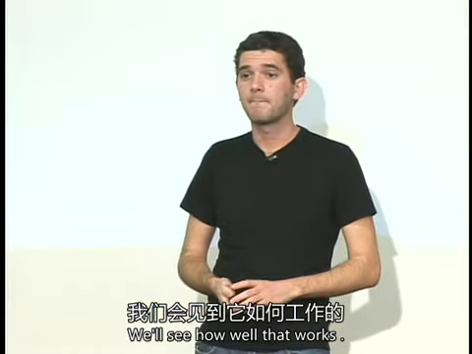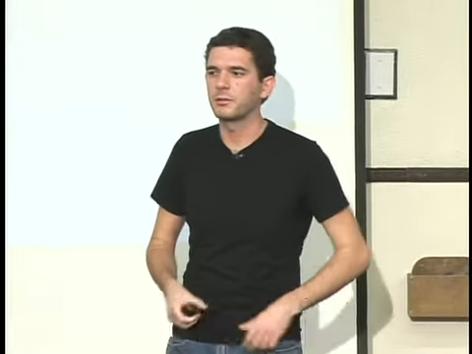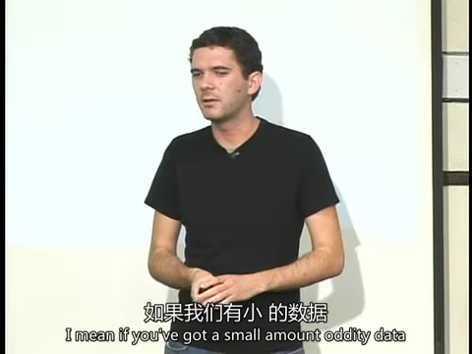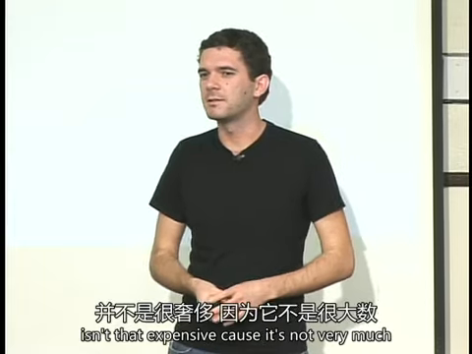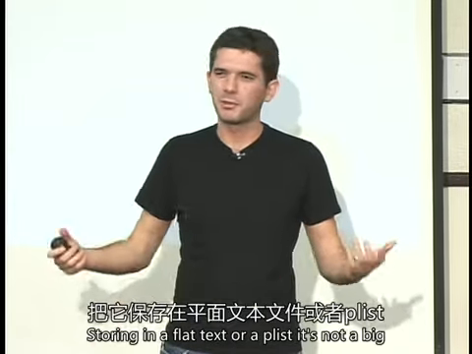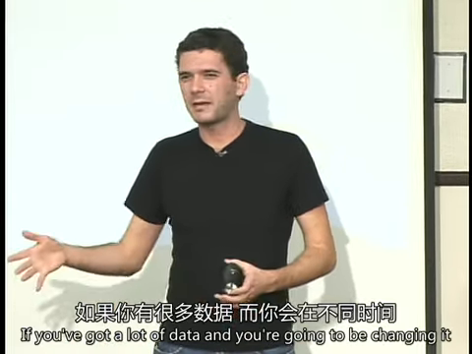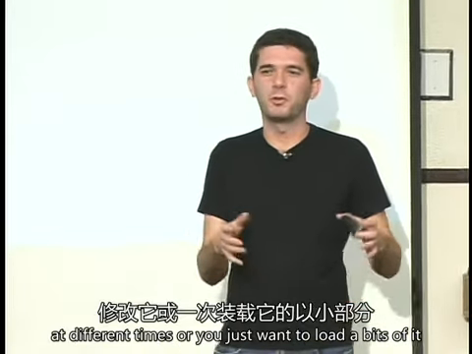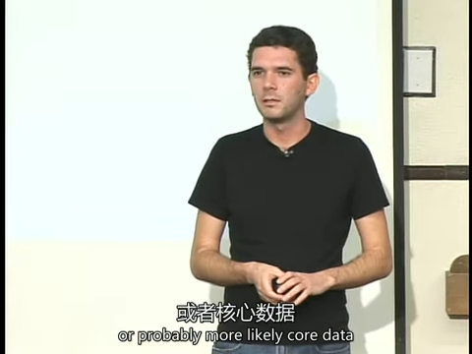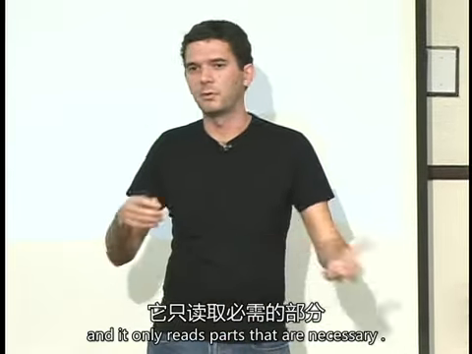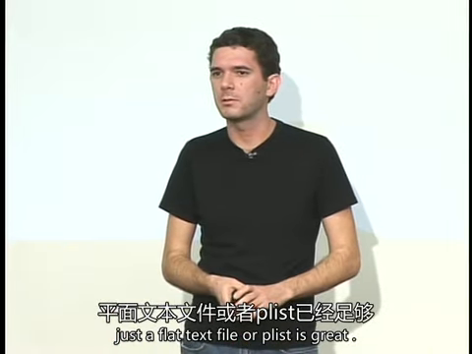Question: is the best practice to use SQLite or store it in a file? It kind of depends on what you're trying to do, really. If you've got a small amount of data and reading the entirety of it up front isn't that expensive, storing it in a flat text file or a plist is not a big deal. If you've got a lot of data and you're going to be changing it at different times or you just want to load bits of it at a time, absolutely use either SQLite directly or, more likely, Core Data, because it can be really efficient about memory management and it only reads parts that are necessary. But if you just have a small amount, a flat text file or plist is great.